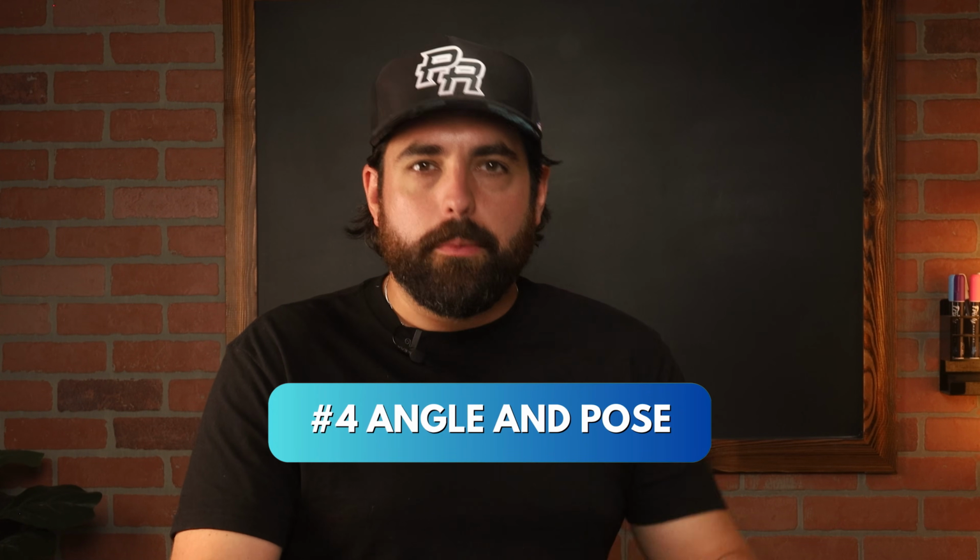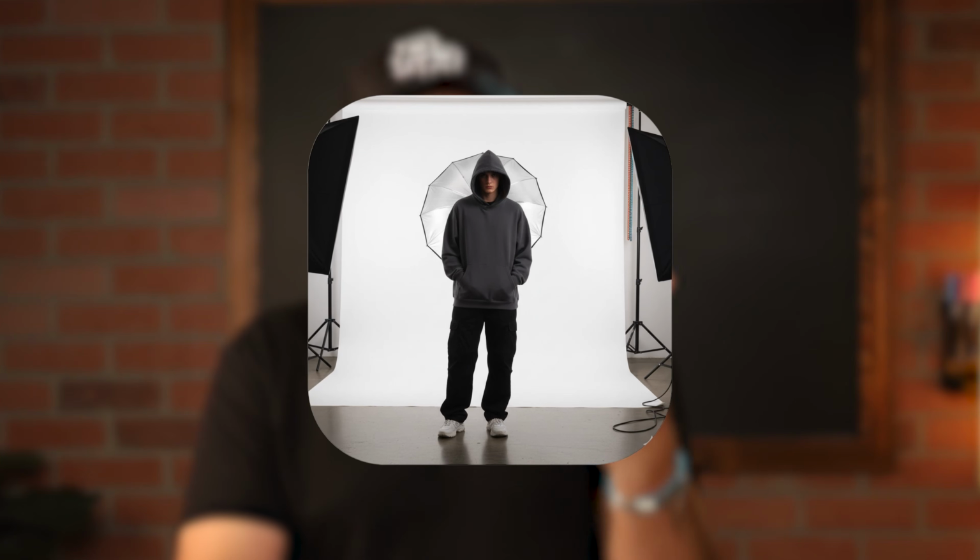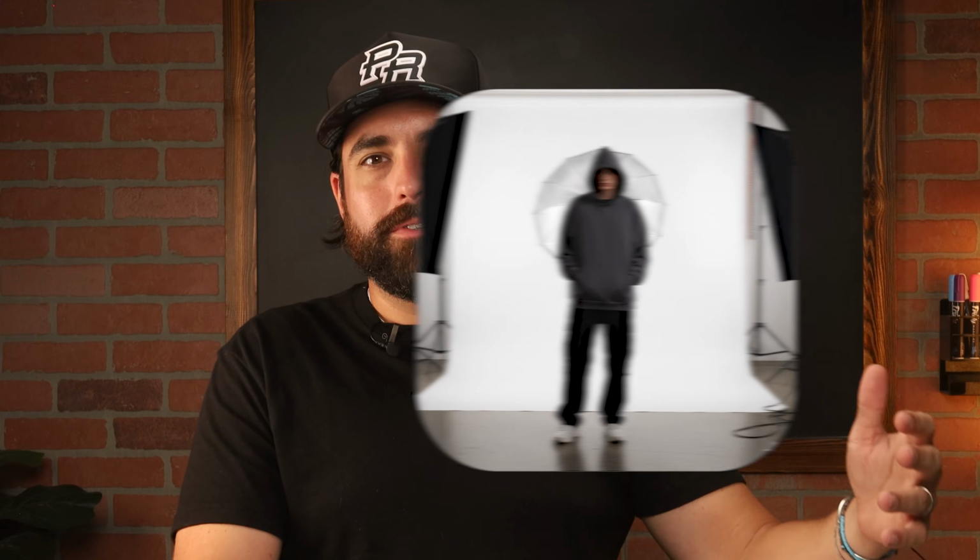Now, use case number 4 is one of my favorites. You can actually change the angle or the pose of the original photo. And this really blows my mind. Let's say you only took one good shot of your hoodie from the front. Normally you'd have to reshoot to show a side angle or an angled view. With Nano Banana, you can just change the angle or the pose of the original photo without ever stepping back into the studio.